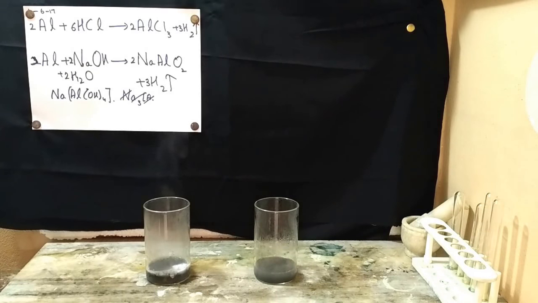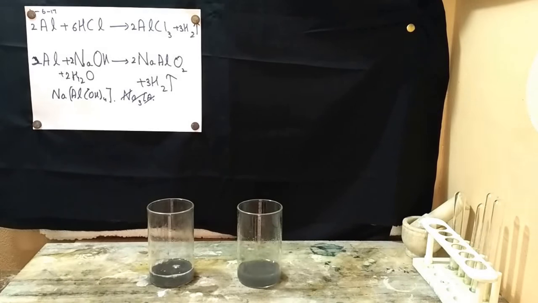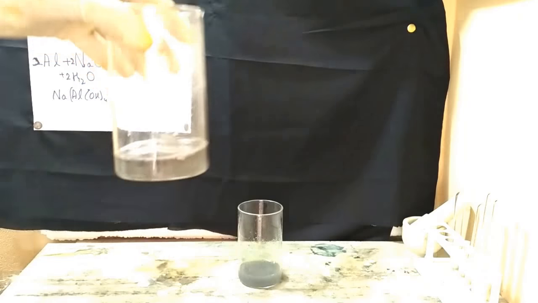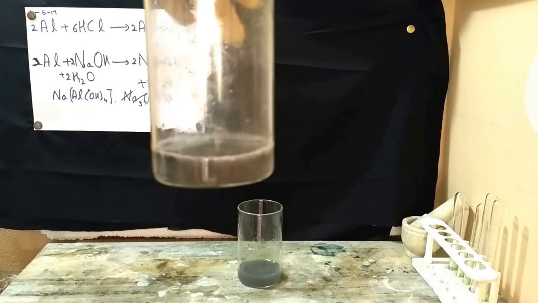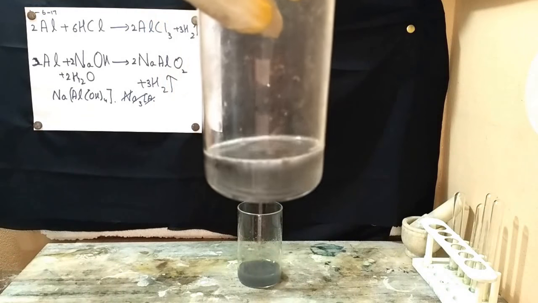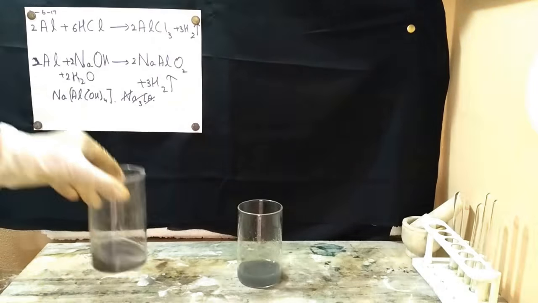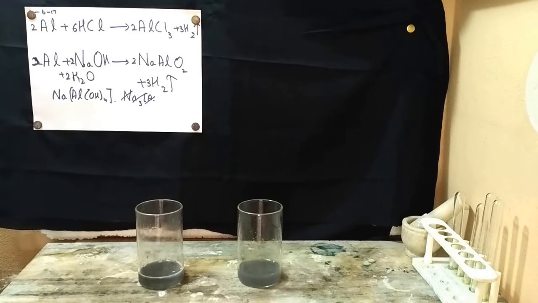So the aluminium in this beaker, which contained sodium hydroxide, also has been consumed almost entirely. So I think the winner over here must be hydrochloric acid, because if you want to dissolve aluminium or react aluminium, hydrochloric acid is better when we have sodium hydroxide and hydrochloric acid.